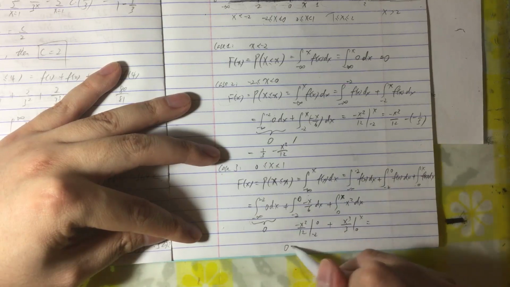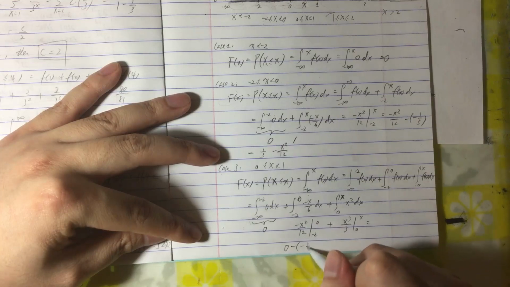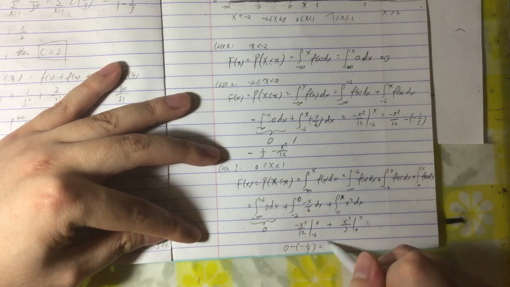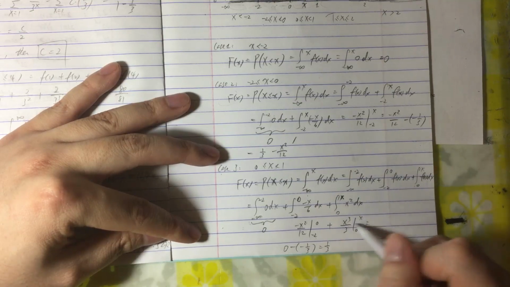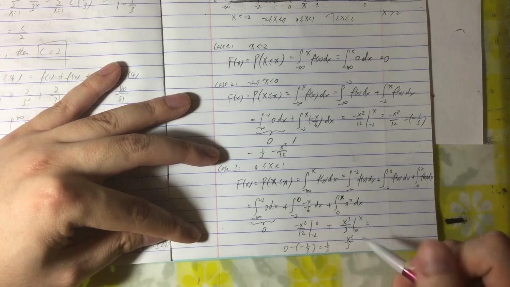If I plug in negative 2, negative 2 squared is 4. 4 over 12 is 1/3. Negative 1/3, so this is positive 1/3. The third integral here, if I plug in x, it stays the same. If I plug in 0, I get 0.